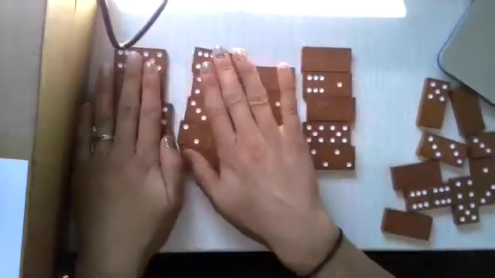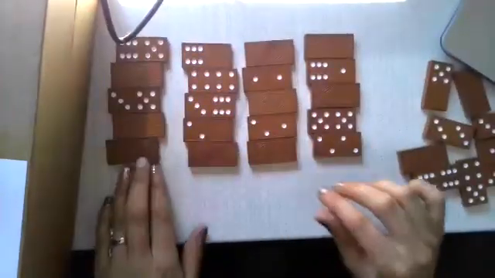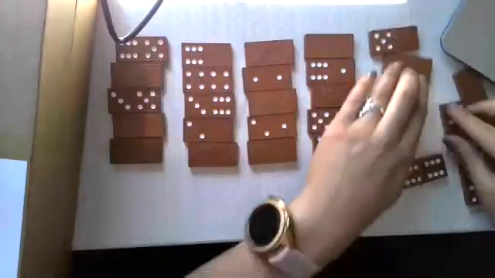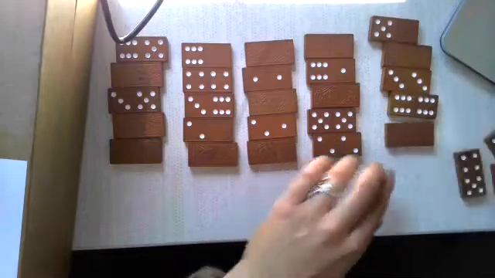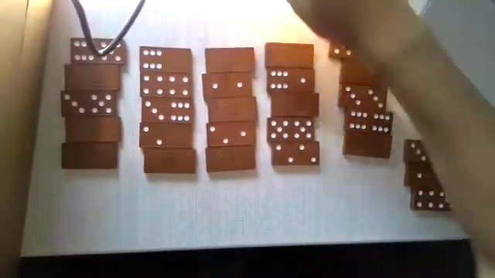I'll leave some room in between each column so that way you know there's a column. Remember, columns run up and down. 1, 2, 3, 4, 5, and 3. All right, friends, so these are our dominoes.